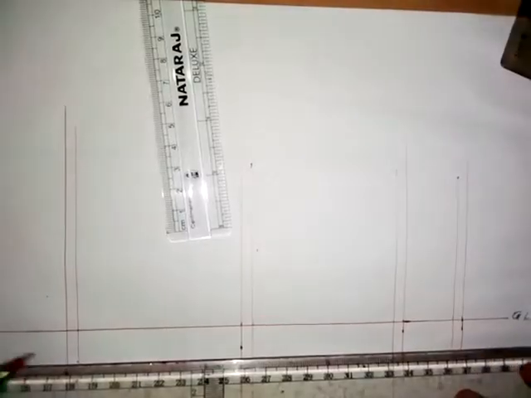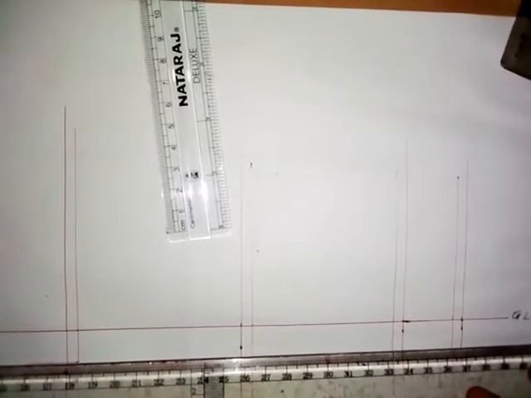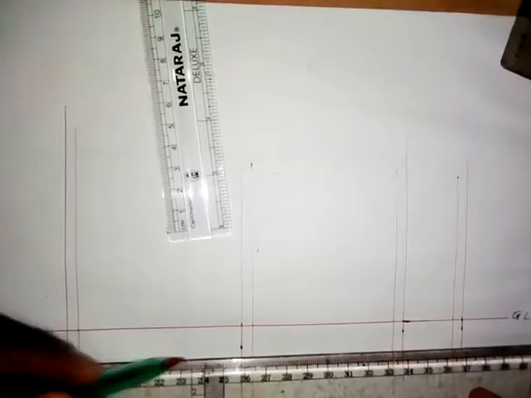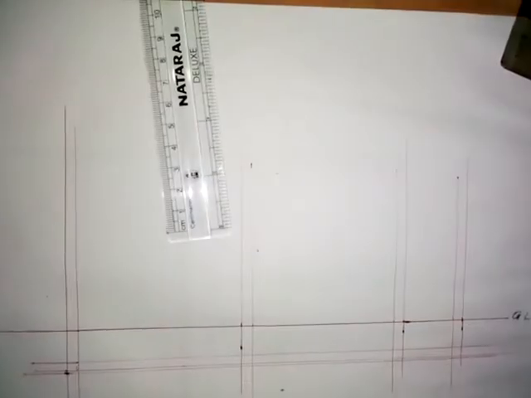Then I will draw the horizontal line from here. So draw a horizontal line like this. Okay, so after drawing the horizontal line, the width of the foundation footing is 675. Sorry, the length is 675. So 675 by 50 will give us 13.5. So I will approximate it to 14 millimeters.